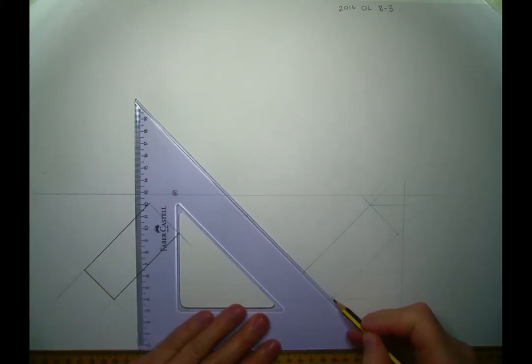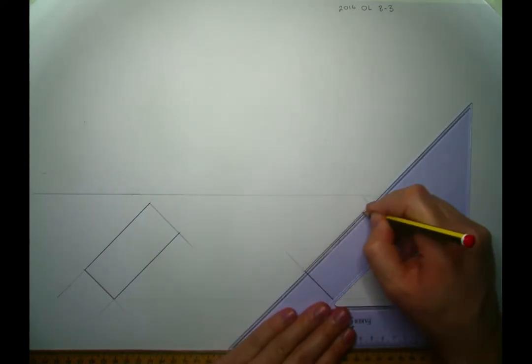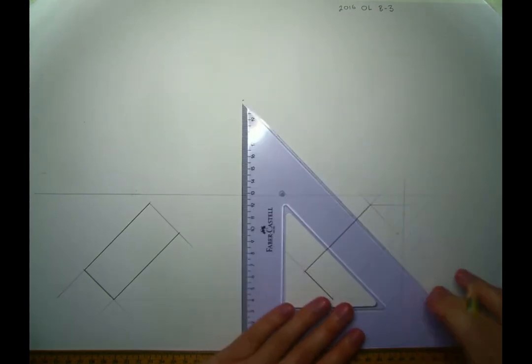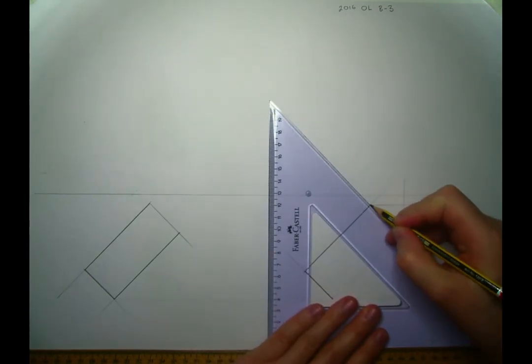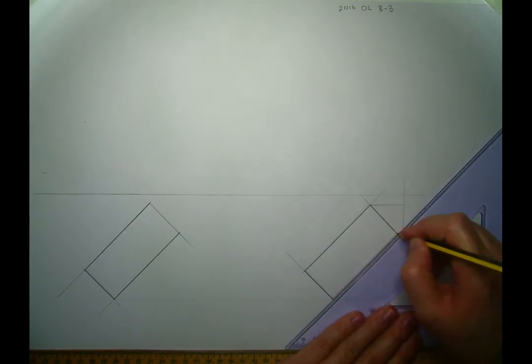So I'll just pause the video there. This is quite a wide question. So I just moved my XY line down a little bit closer to the plan, so that the end view would fit on the right hand side of the page.